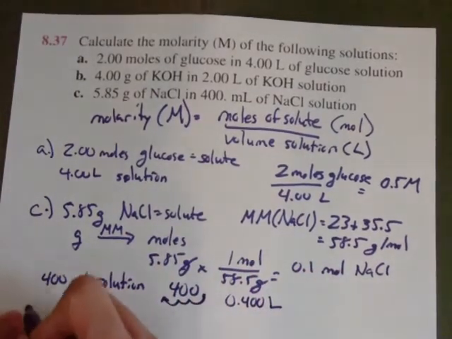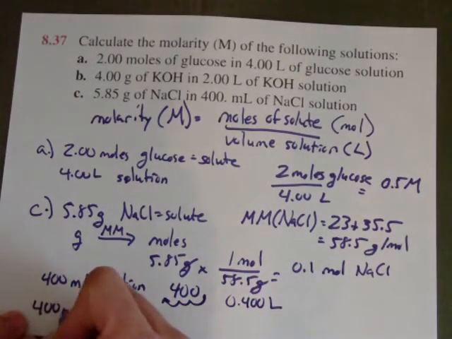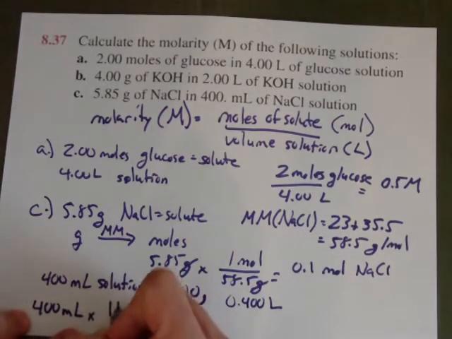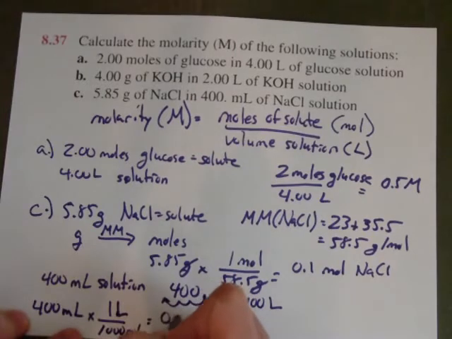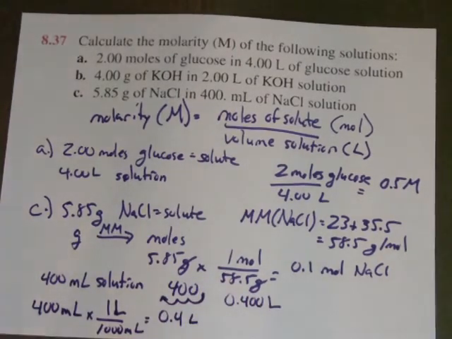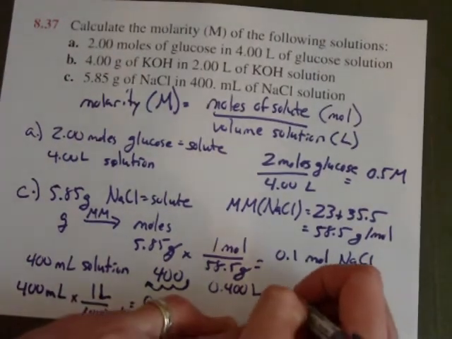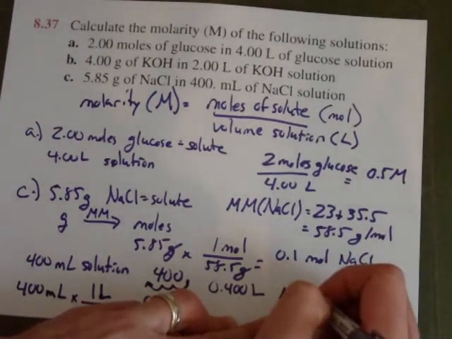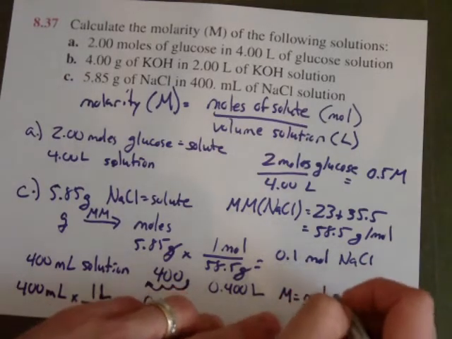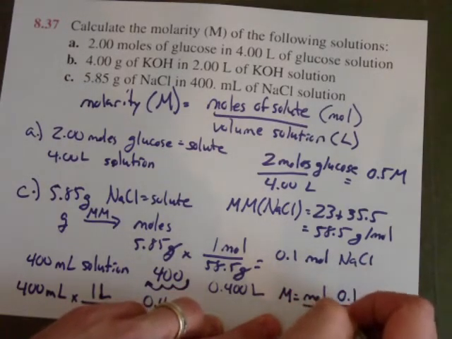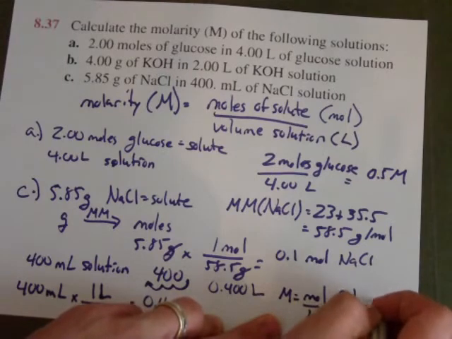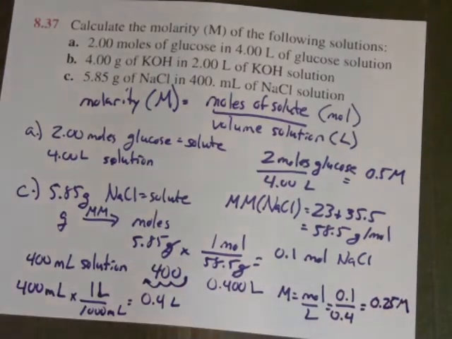Or you could do the conversion factor, 400 milliliters times 1 liter over 1,000 milliliters would give you 0.4 liters. Either way would work. So we have to take our molarity is equal to moles divided by liters. We get 0.1 divided by 0.4, and we get 0.25 molar solution of NaCl.